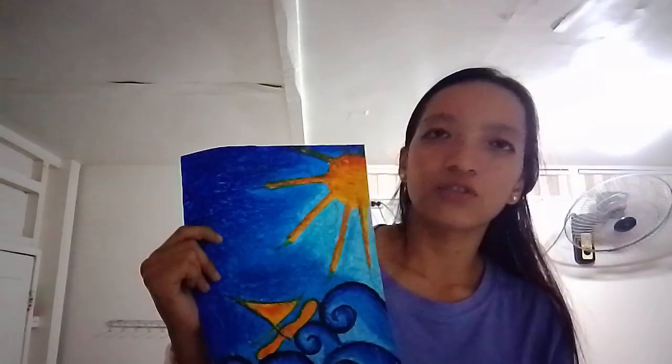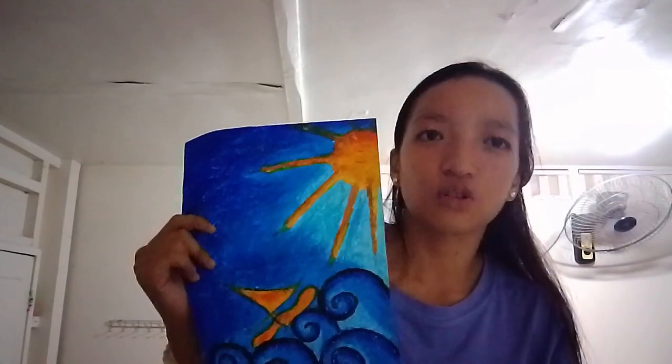because they play an important part in my artwork. And for the texture, I have used visible strokes and blending of colors. You would notice it here in the sun and the boat.